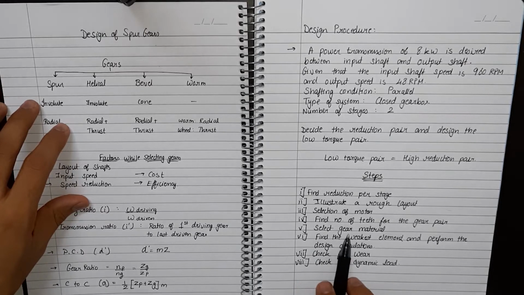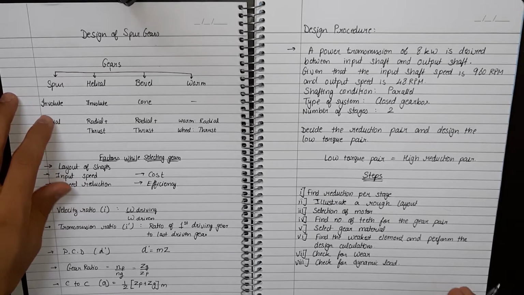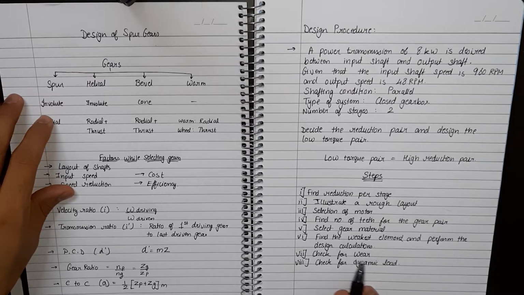Next is selecting a specific gear material. After that, we need to find the weakest element and perform the design calculation on the weakest element, since there is no point in designing an element that is already strong. So we need to find the parameters for the weakest element and design it accordingly. And after the designing process is done, we need to check whether it is safe for wear and is it safe for dynamic load.